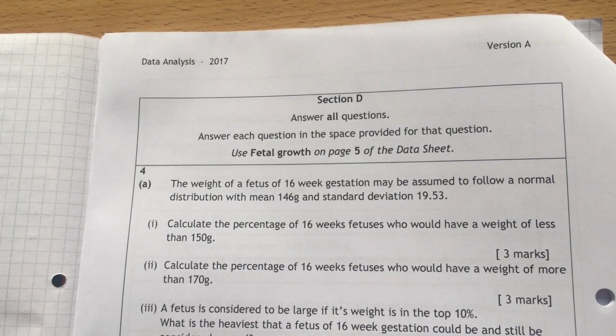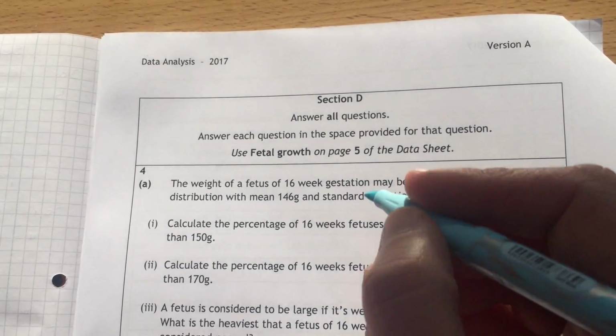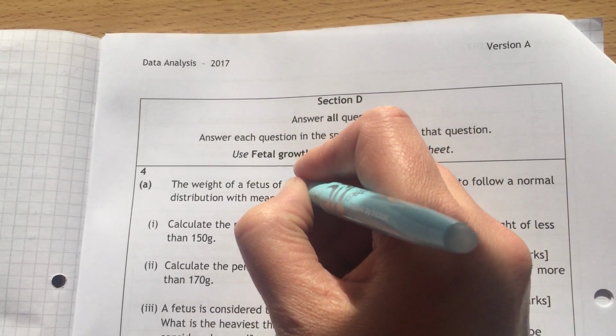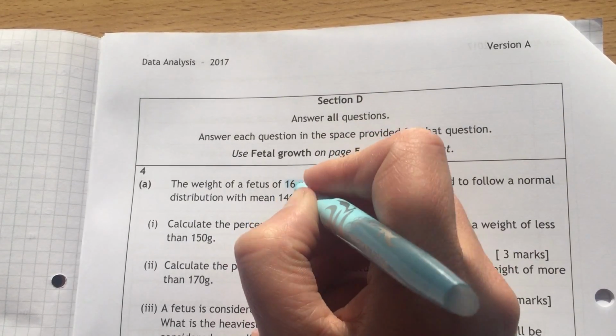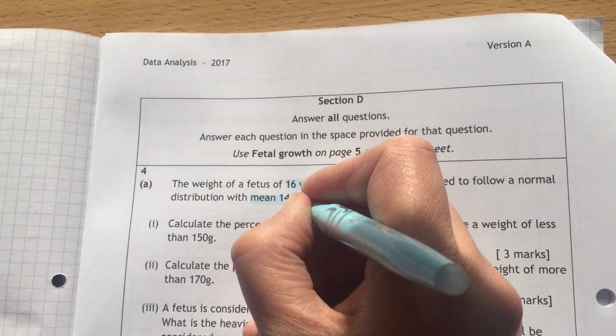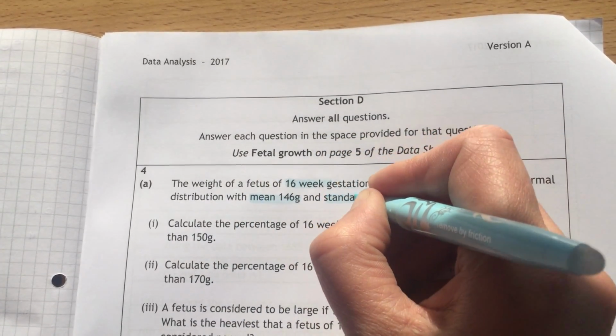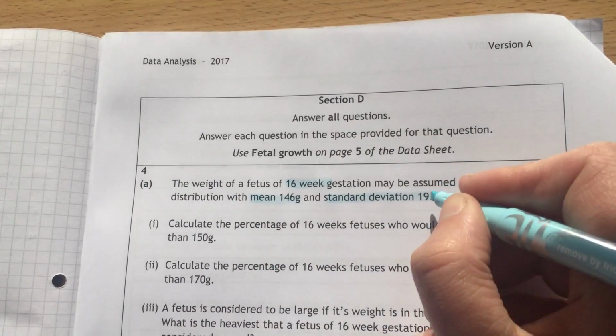So, first off, we are dealing with a 16-week-old fetus in this first section, and we are assuming it has a mean and a standard deviation.